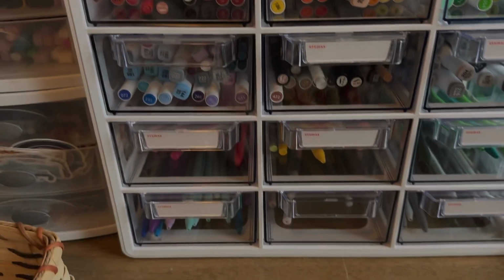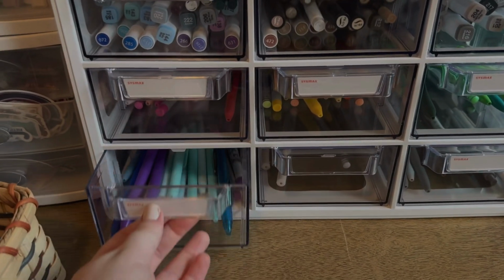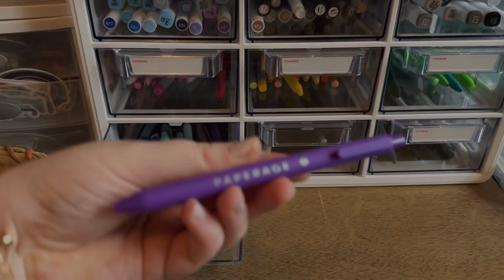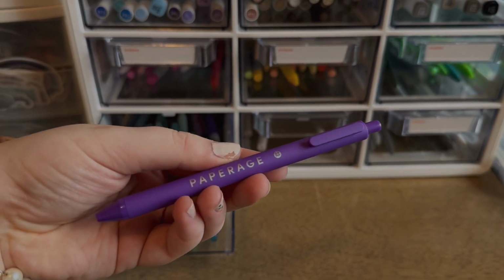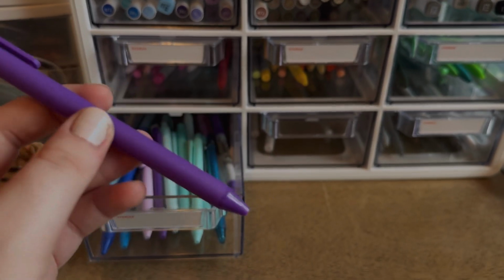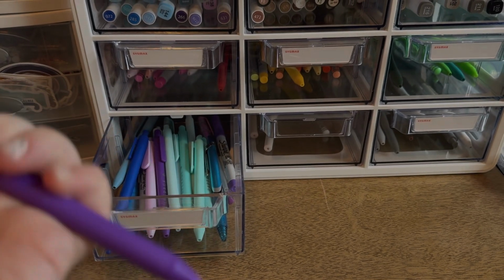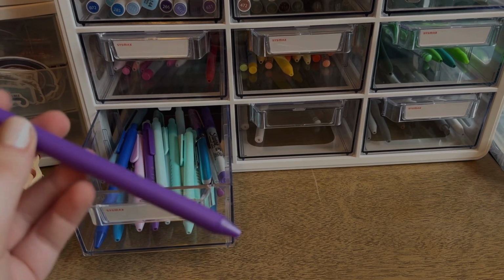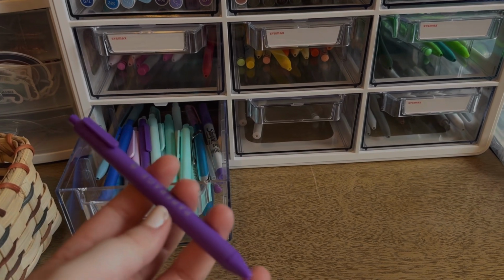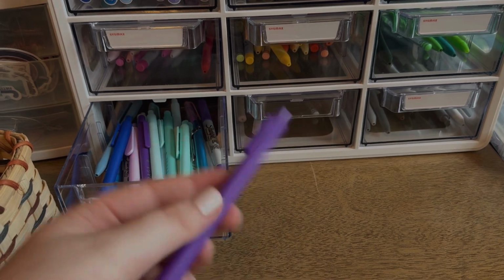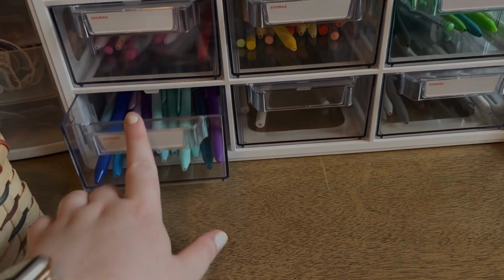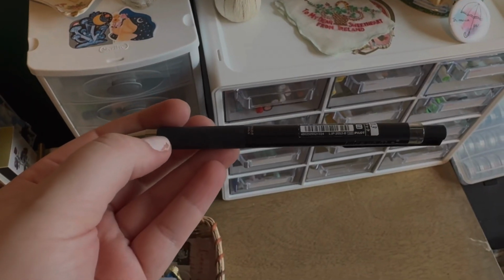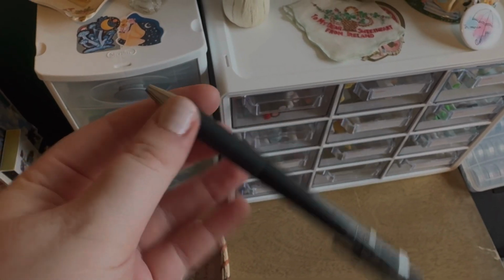On to pens. I really like the Paperidge name brand. It's very popular, and it's for a good reason. Now, you can get these either with colored ink or just black ink. I like a mix of both just to mix it up, but I really like these as well, so I highly recommend those.